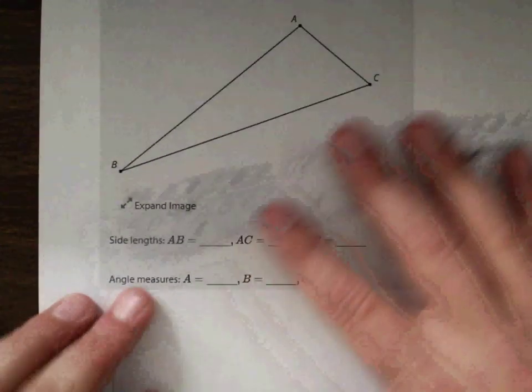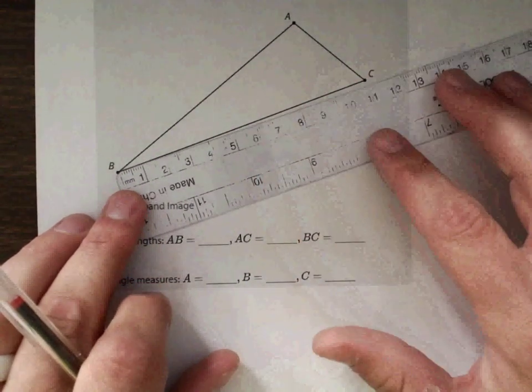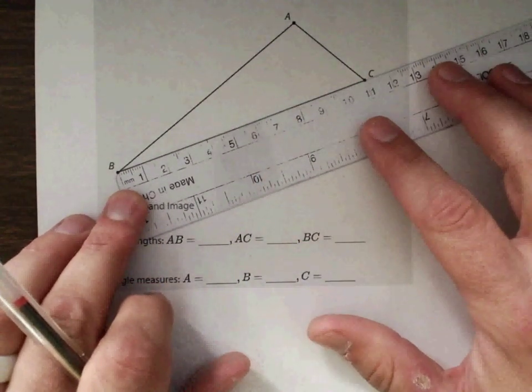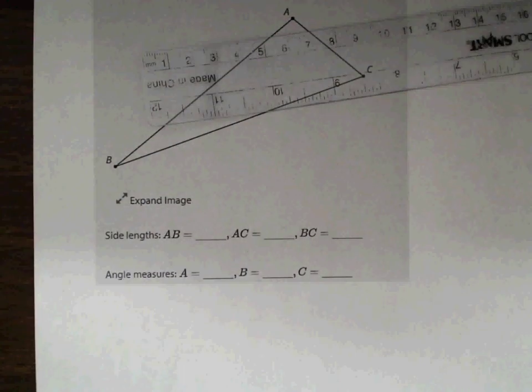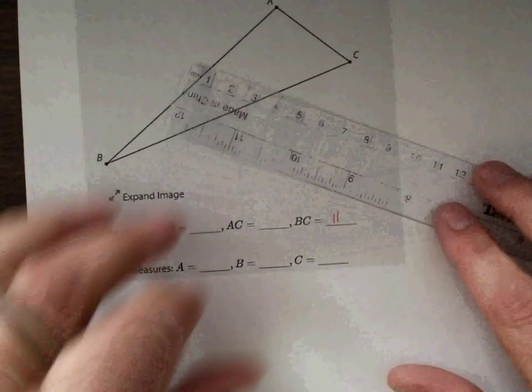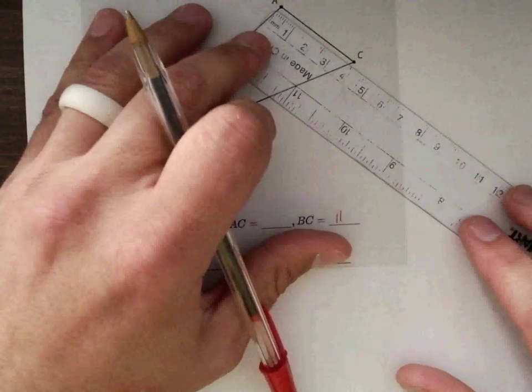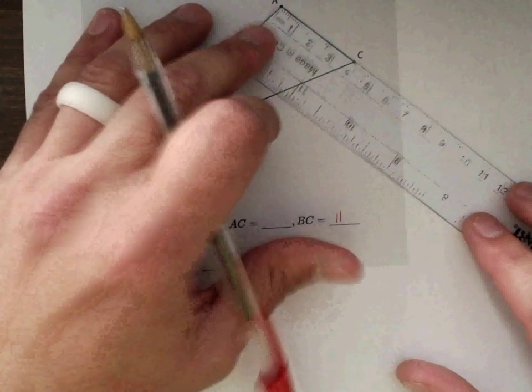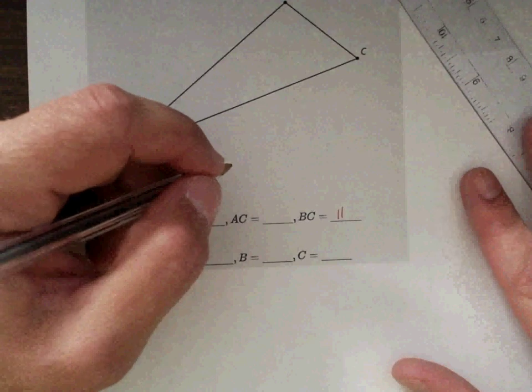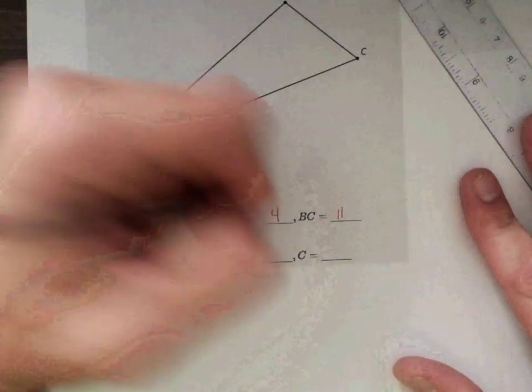BC has the length of, I said 11. Is that correct? In centimeters? This is what you got? 11. Beautiful. All right. AC has the length of 4. Yeah? I'm waiting on you to agree with me. Don't go to sleep over there.